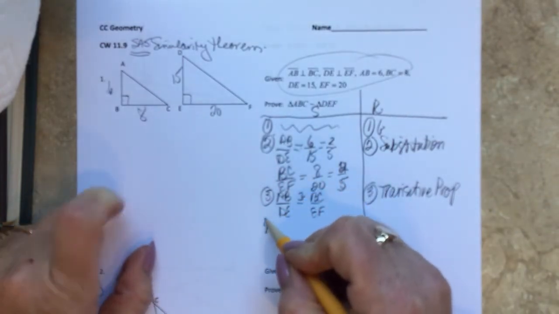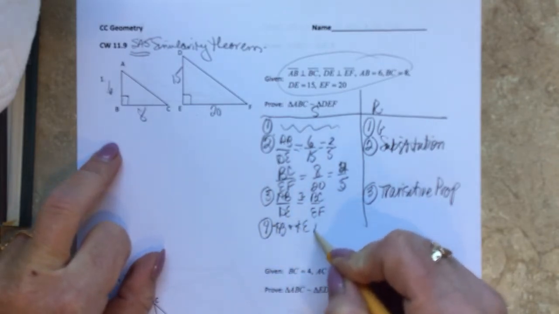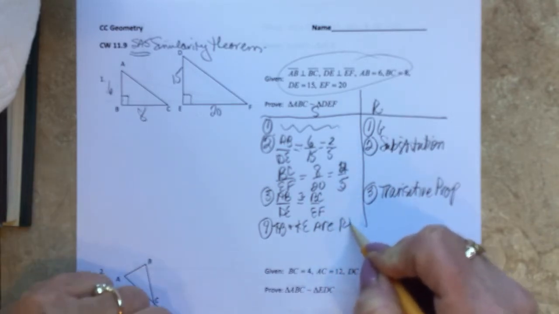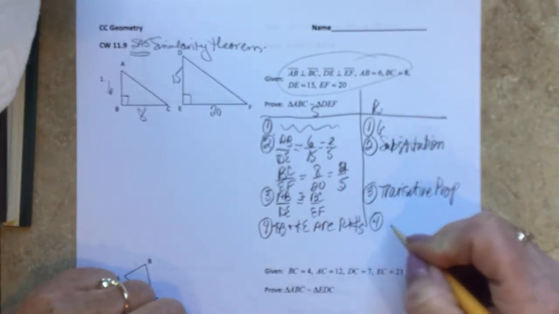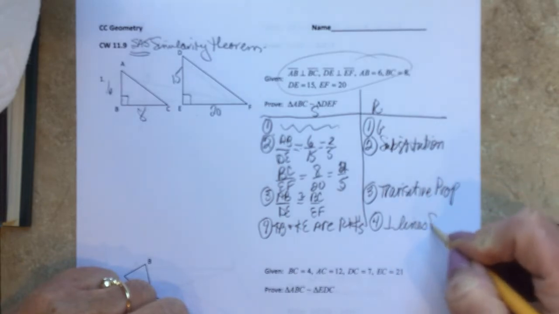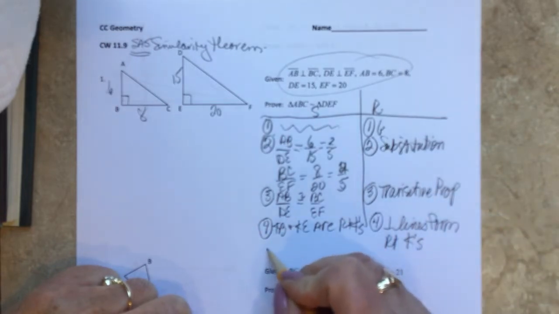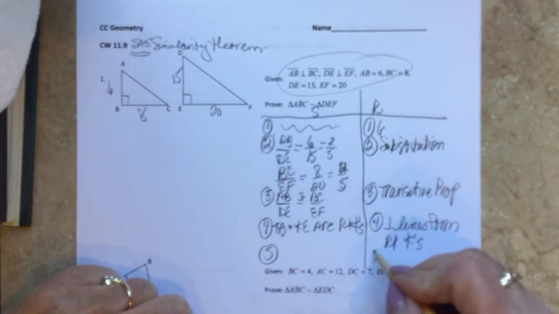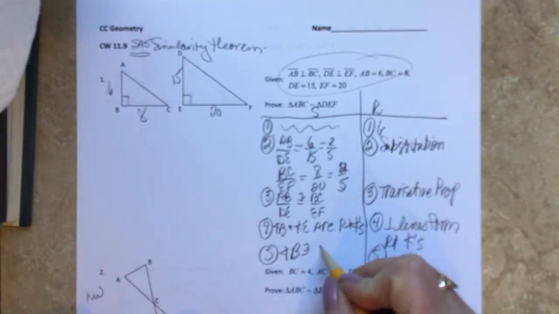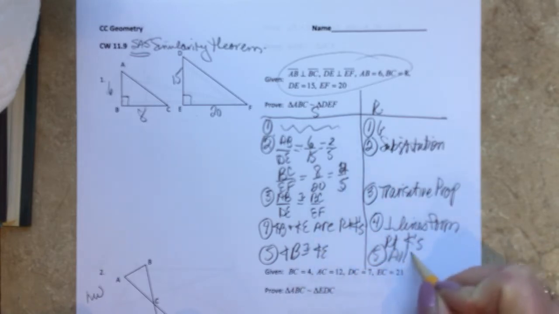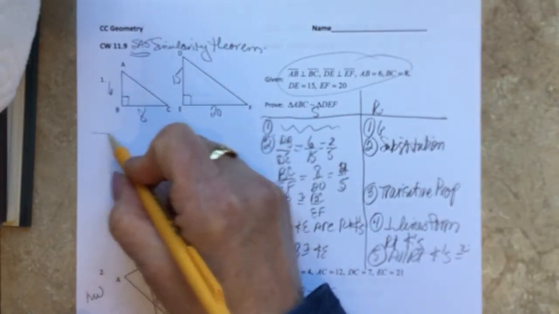So the next thing I want to do is get that angle, all right? Angle B and angle E are right angles. And that's because up here they told me they were perpendicular. So that's perpendicular lines form right angles. And then number 5, I'm going to say angle B congruent to angle E, because all right angles are congruent. I'm going to come back up over here. Sorry about that.